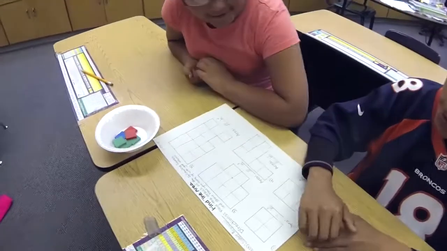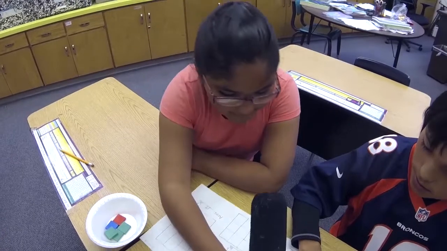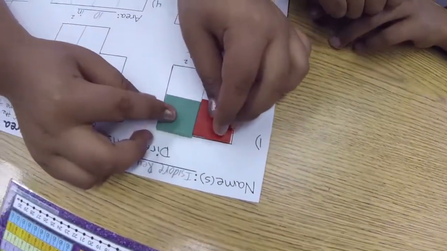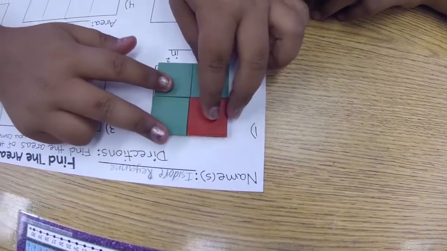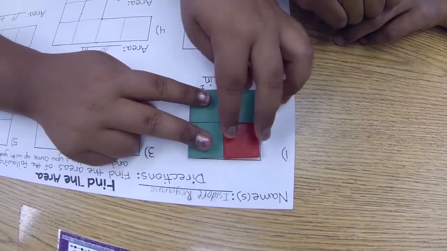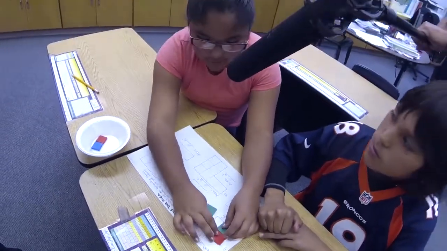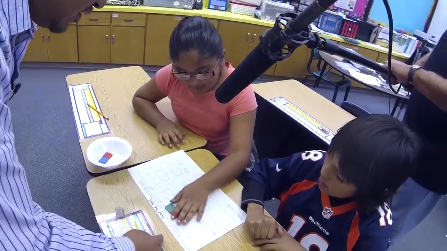We traced, we used this. So show me how you did it. We went like this. We traced them. First we went like this, and then after that, and then we took them off. And then we traced them, and then we got 4. Okay, so that was 4.